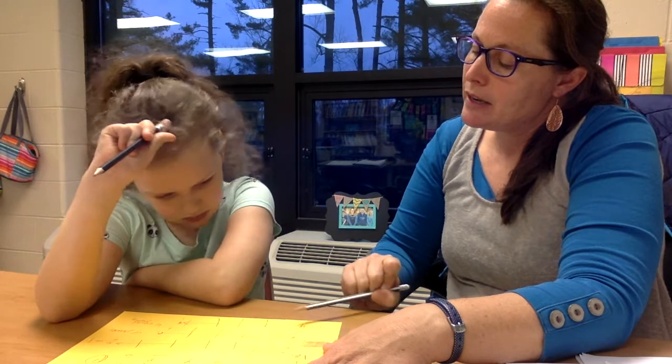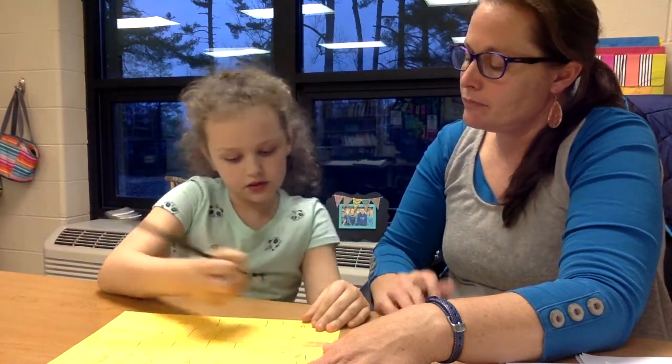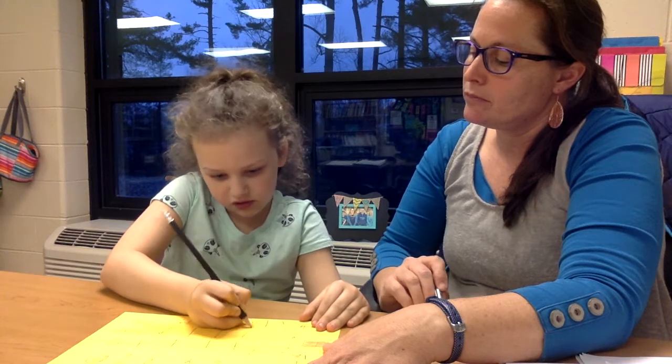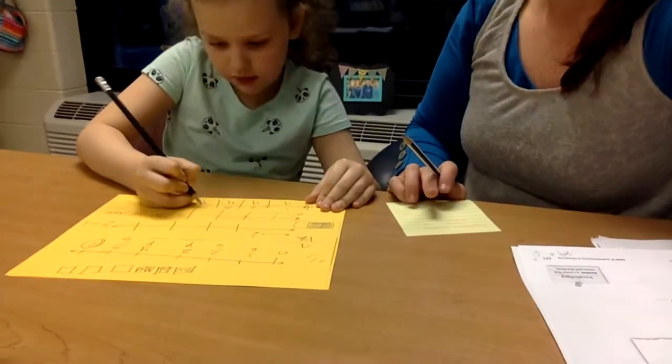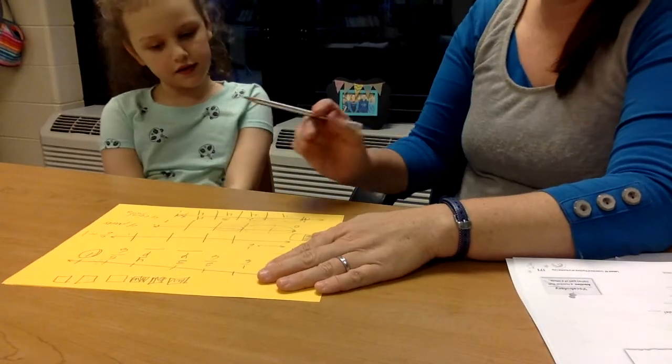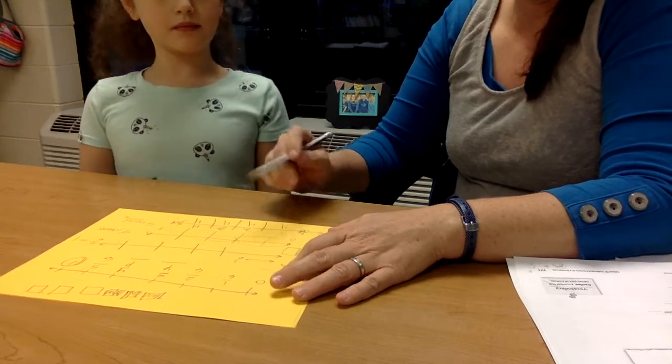6. Now let's look at this one. How many equal parts do we have? 4. So what's going to be our denominator, our bottom number? 4. It's going to be 1/4, 2/4, 3/4, 4/4. Good, perfect.